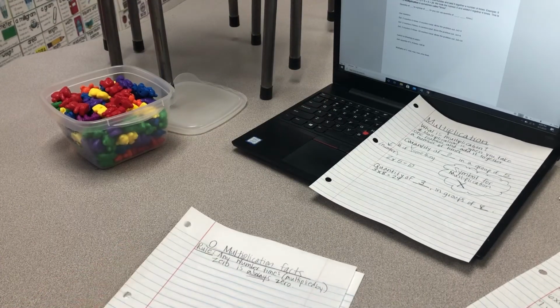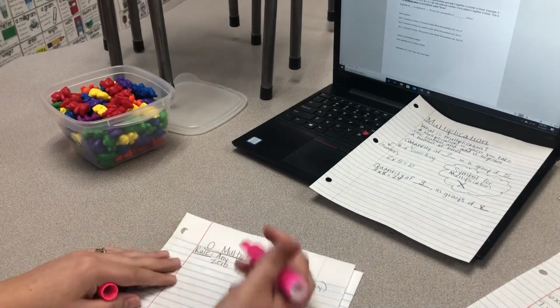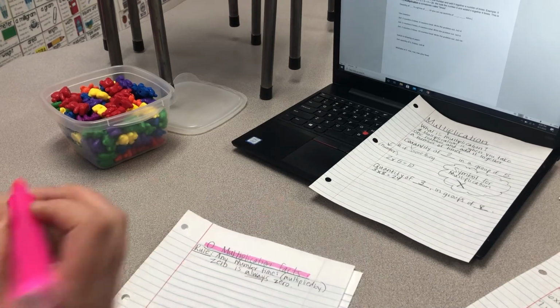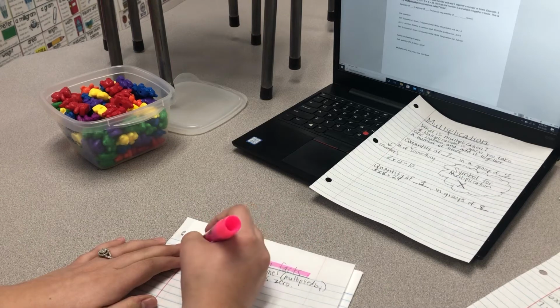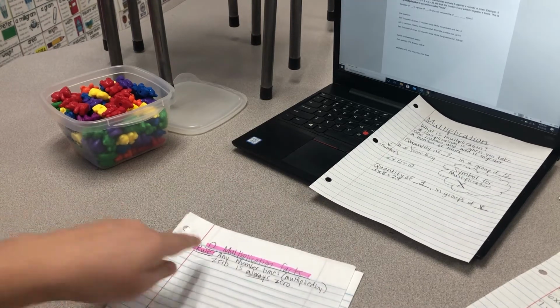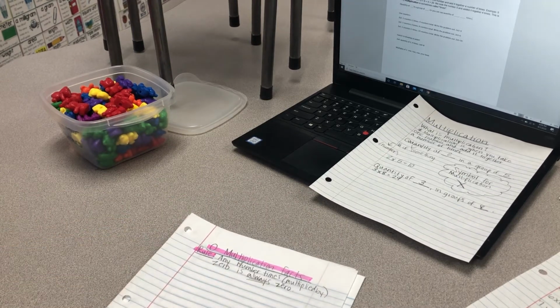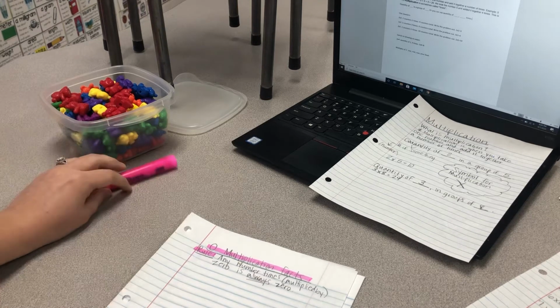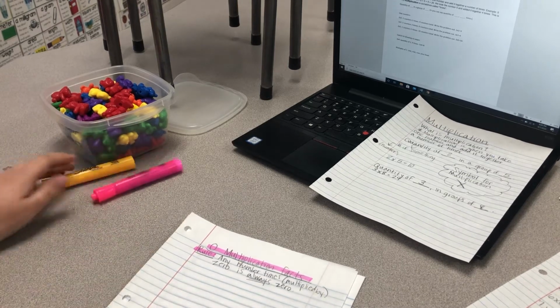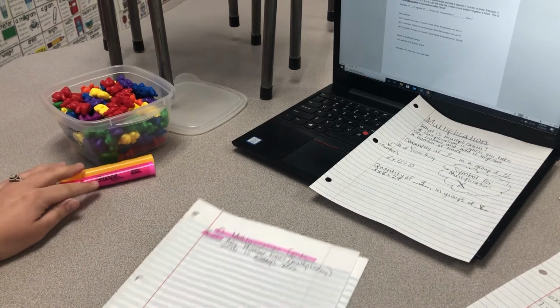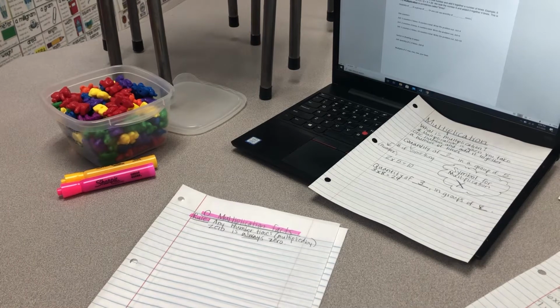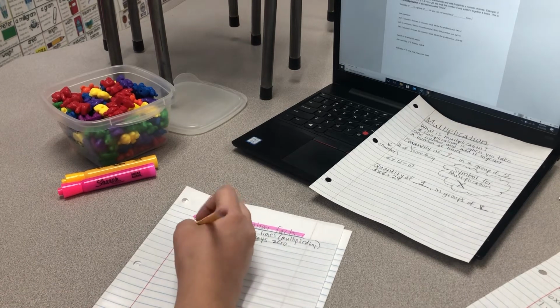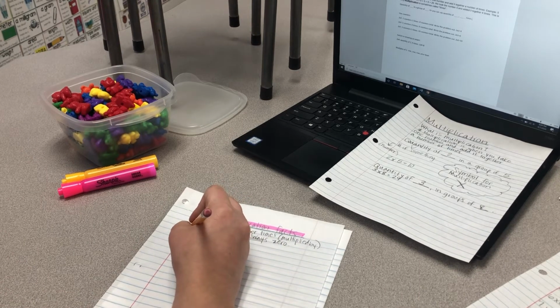I am going to highlight our title so we'll know what we're doing in your journal. And I'm going to highlight the word rule so we can easily find our rule, okay? So now what we're going to do, we're going to write down the multiples of 0, okay? So as I write them, you write them at home, please.